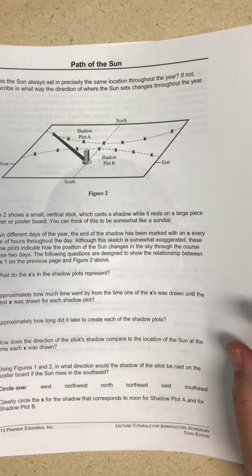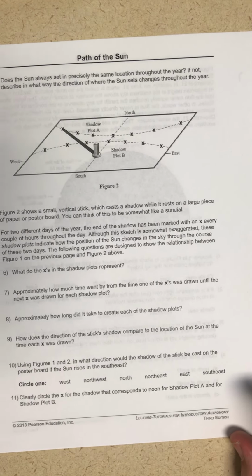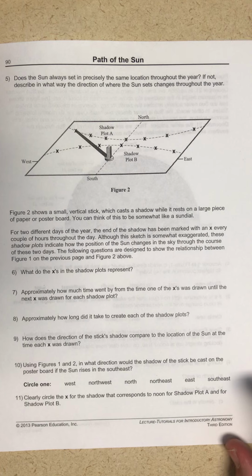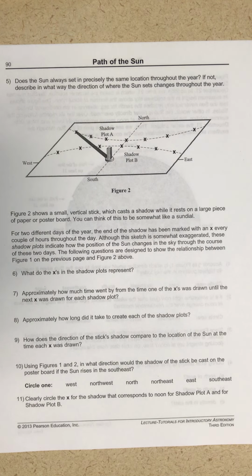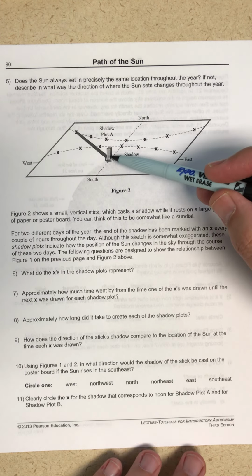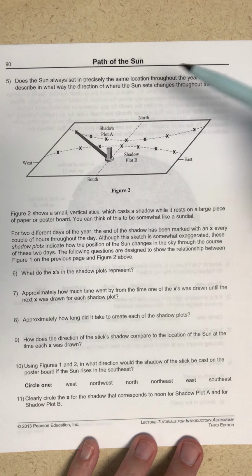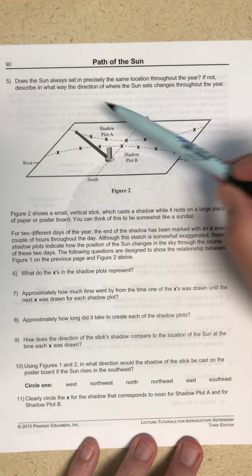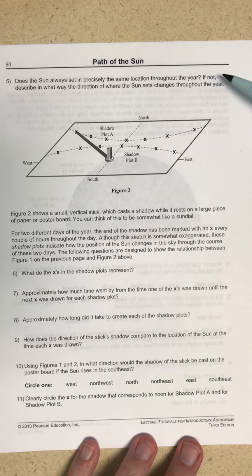Alright, we're going to play around in the next part with something that's kind of like a sundial. Another way to think about the path of the sun is the direction and length of the shadow cast by a stick. Or if it were a sundial, this would be the gnomon from the sundial. Does the sun always set in precisely the same location throughout the year? No, it does not.